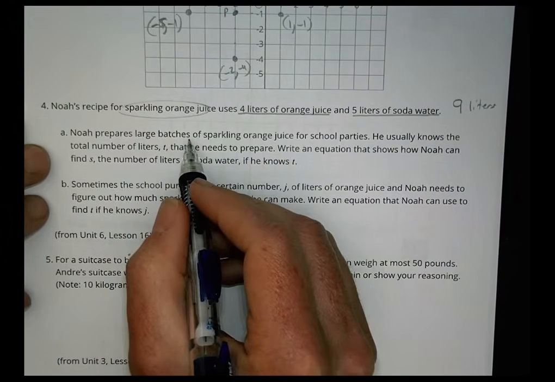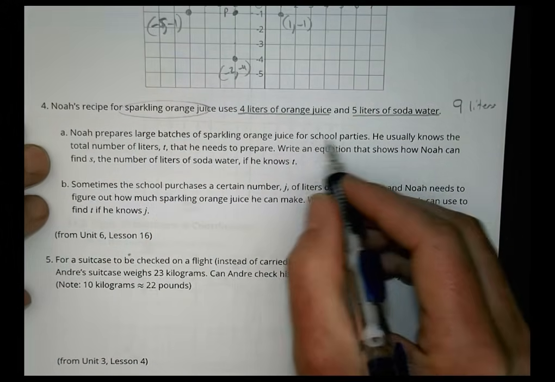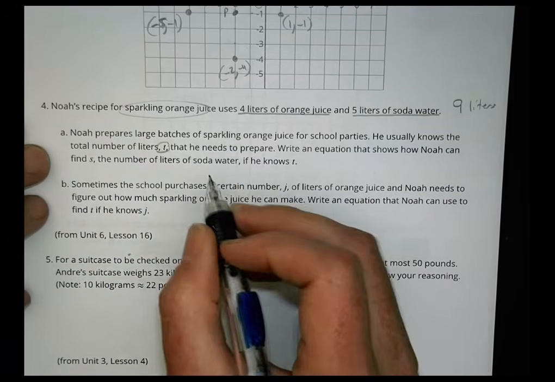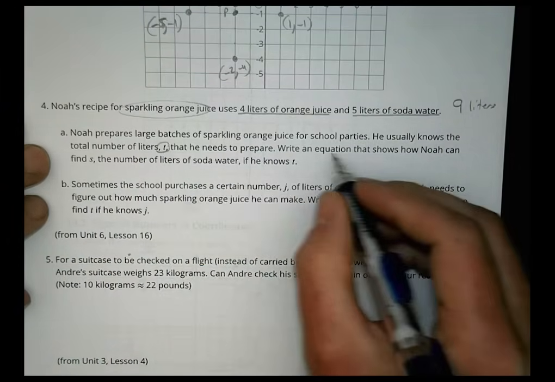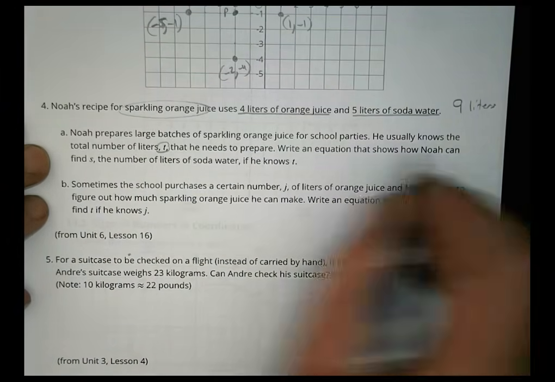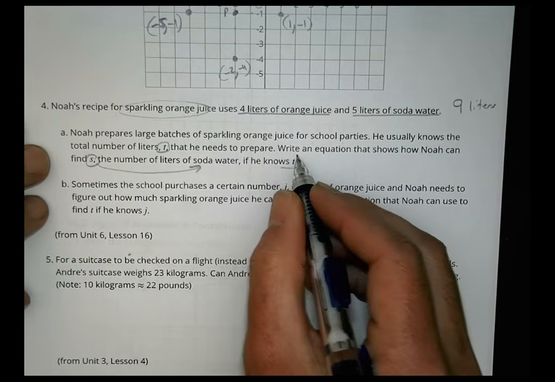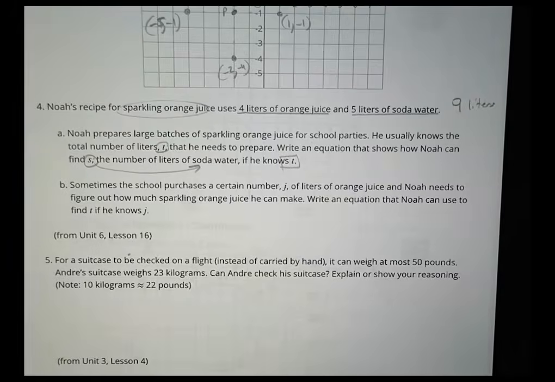Noah prepares large batches of sparkling orange juice for school parties. He usually knows the total number of liters, the T, how many liters he's going to make to prepare. Write an equation that shows how Noah can find S, the number of liters of soda water, if he knows T. Okay, so here's what we know.